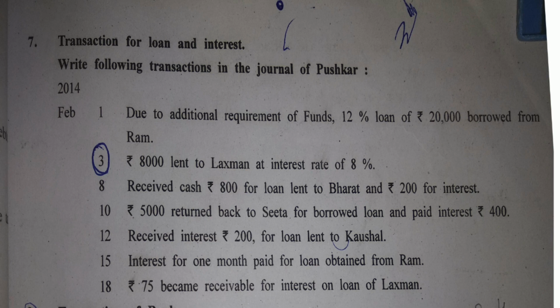So the next transaction says interest for 1 month paid for loan obtained from Ram. Now here is the reverse case to the previous journal entry. Previous journal entry says that we have received an interest. For what? For the loan that was given to Kaushal by us. So we have received interest and interest is our income. Now the current transaction I am talking about, we have paid interest on loan. For what? For the loan that was taken from Ram. So here interest is our expense.